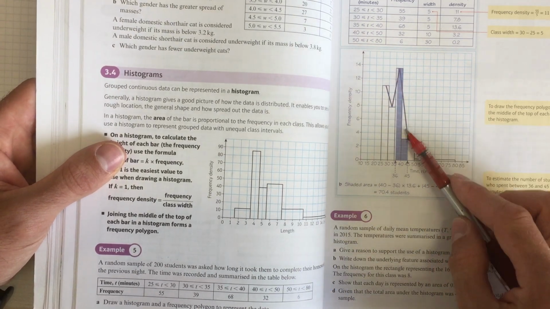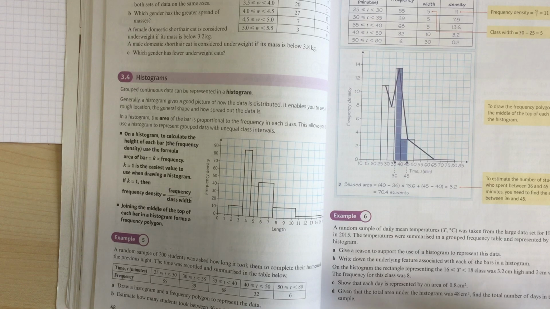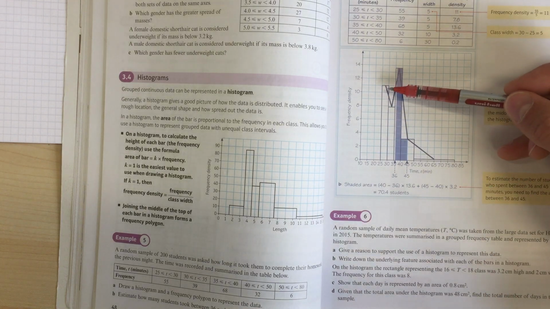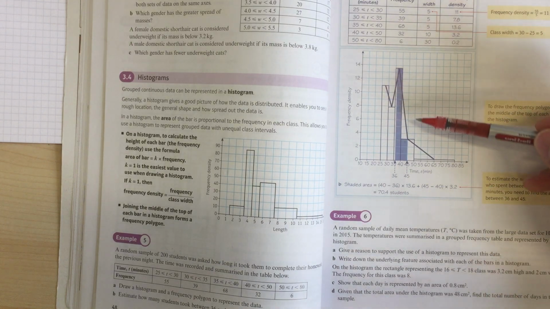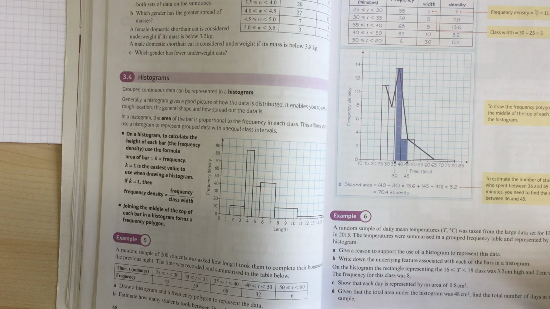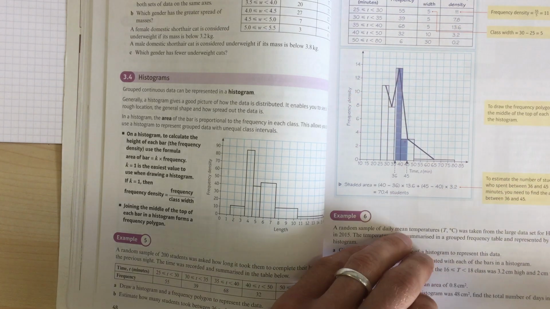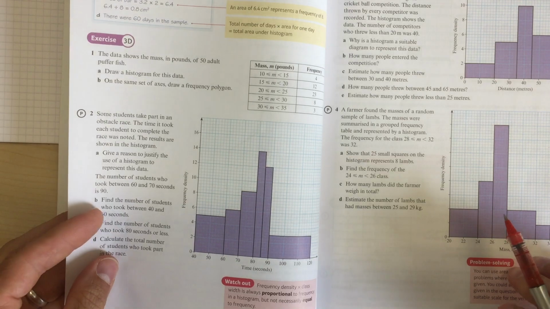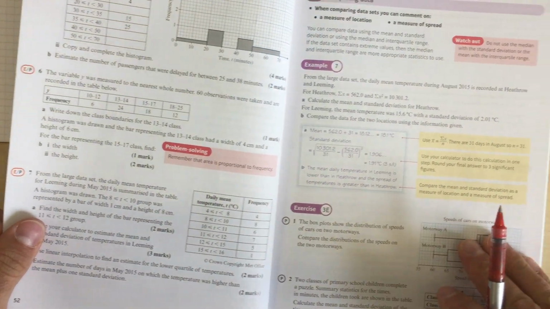These straight lines here are called a frequency polygon. Just a quick reminder there. Go from the middle of the bars on the histogram, join them up dot to dot with a ruler, and there's your frequency polygon. And that, I think, is all the details. Frequency density is the label that we give to our y-axis for histograms.